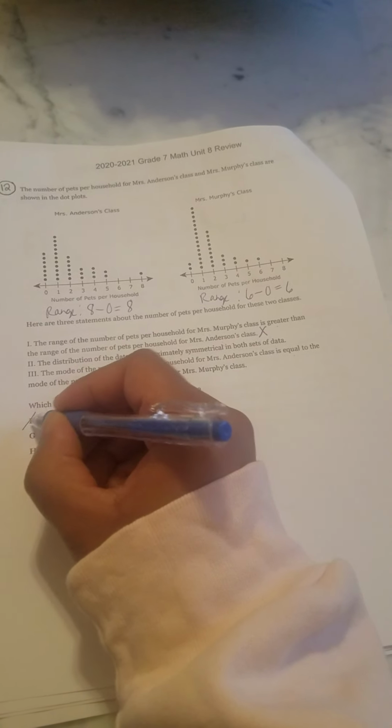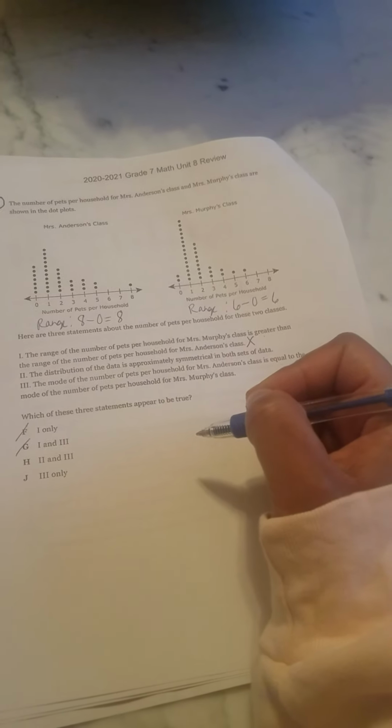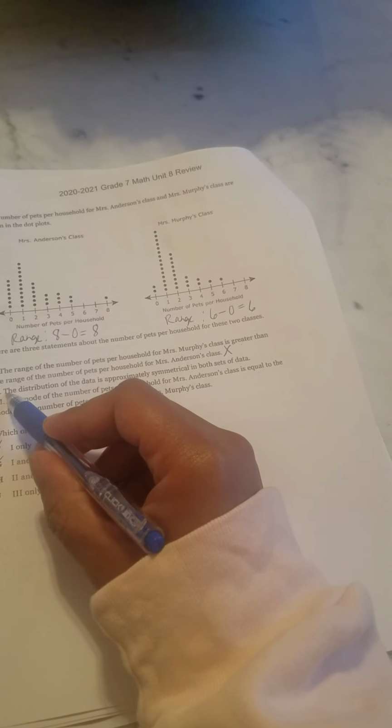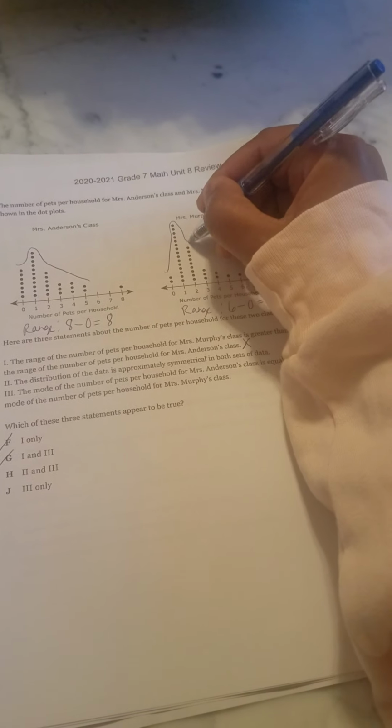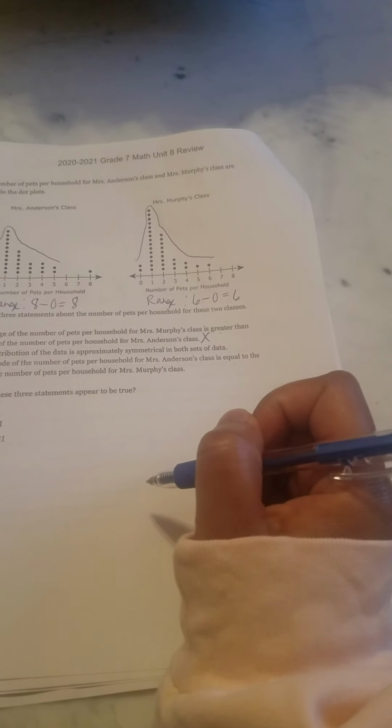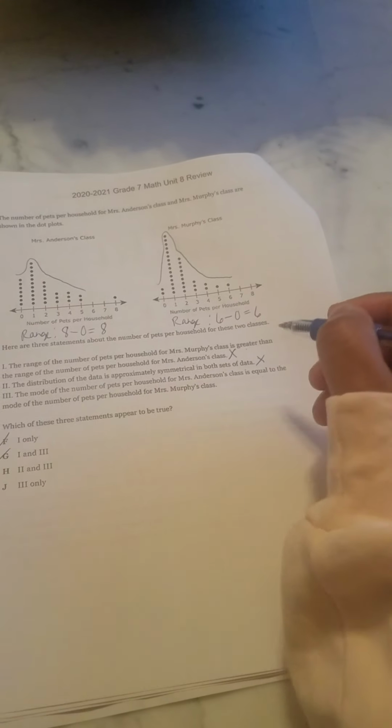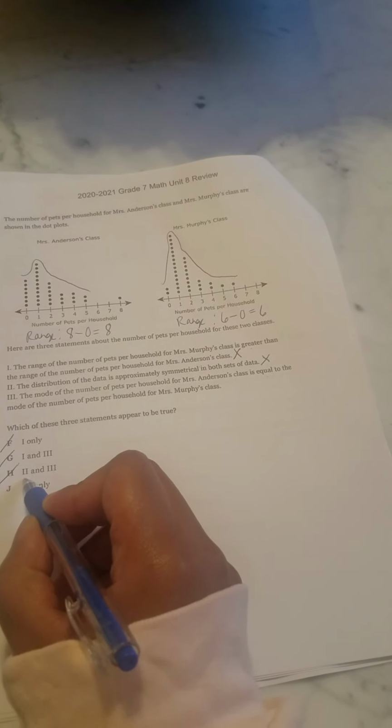Okay, so actually I can mark out F and G because they include 1 as being correct when it wasn't. Number 2 says the distribution of the data is approximately symmetrical in both sets of data. If I draw on top of it, they both seem to be skewed right because the tail goes to the right. So they are not symmetrical or equal on both sides. So 2 would be incorrect. So I'm going to mark out H because it has 2 as being one that is correct.